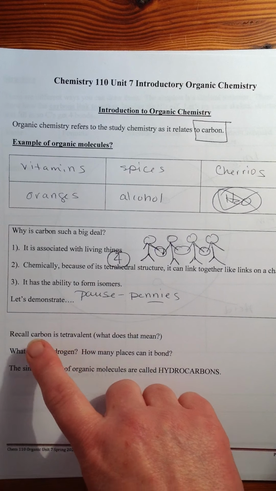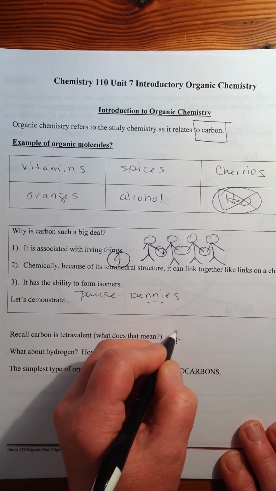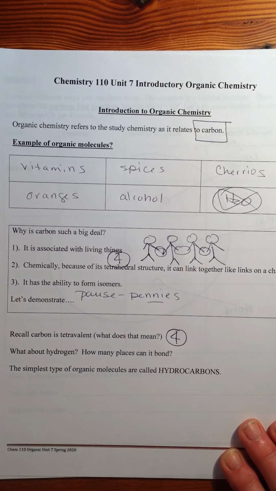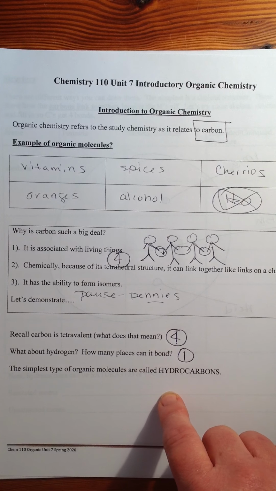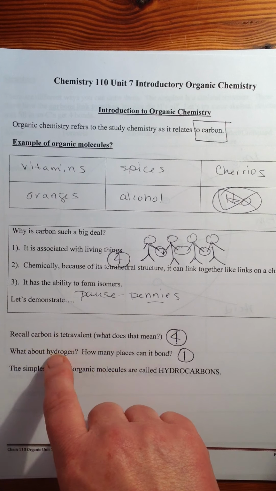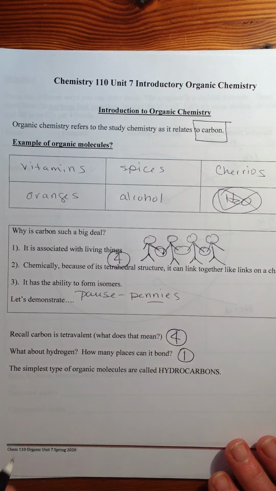Now, carbon is tetravalent, which again means it will bind in 4 places. Hydrogen will only bond in 1. So the very simplest kind of organic molecules I can make have carbon and hydrogen, and those are called hydrocarbons.